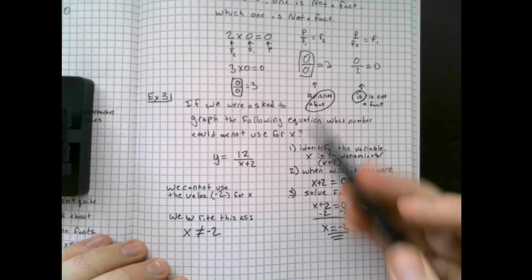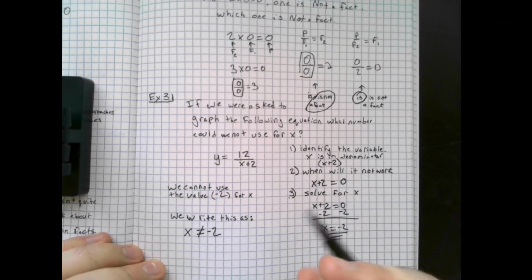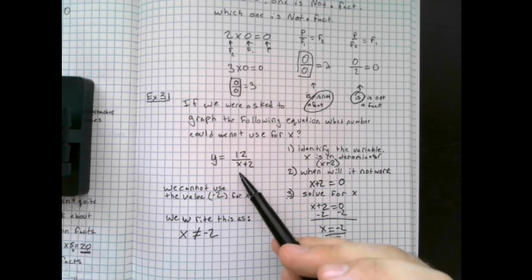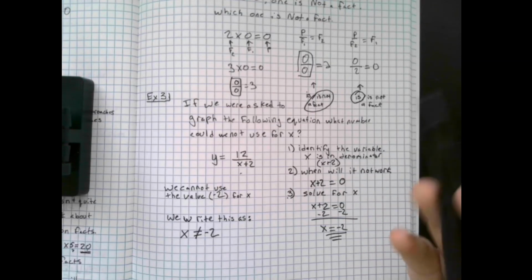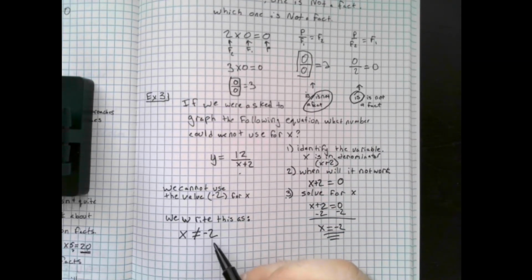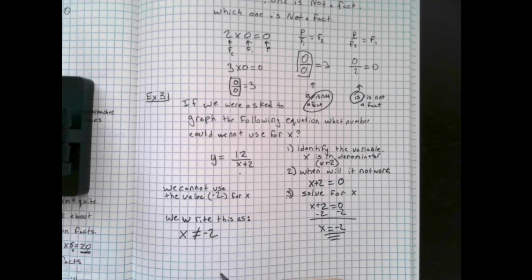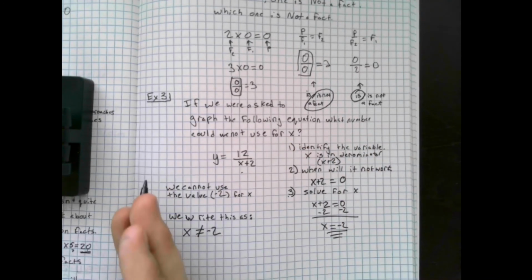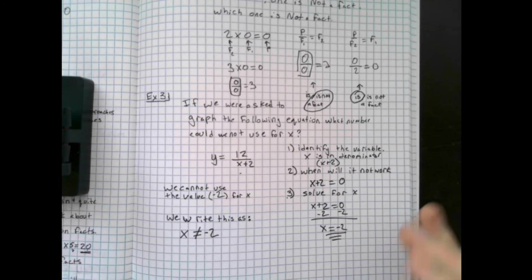So you might see problems asking things like this. You might see problems saying, for this equation, what would be an excluded value? Well, the excluded value for this equation is negative 2. Negative 2 is the number we can't use for x. It's what we've excluded. It's what we've left out.